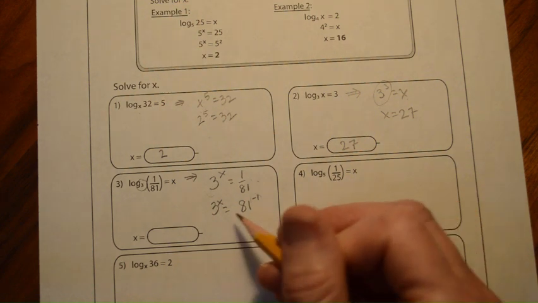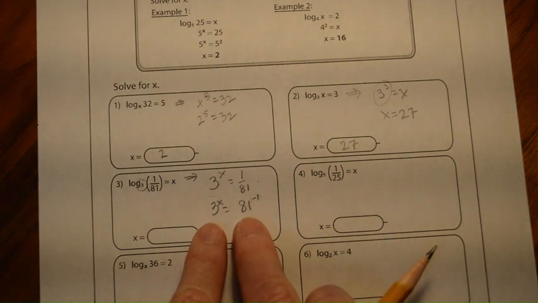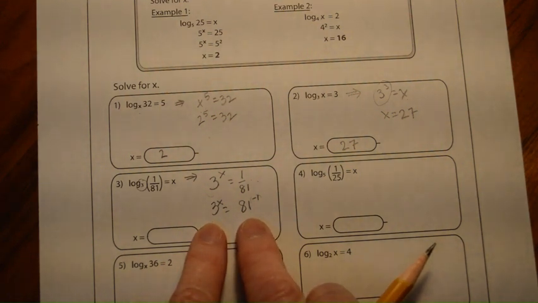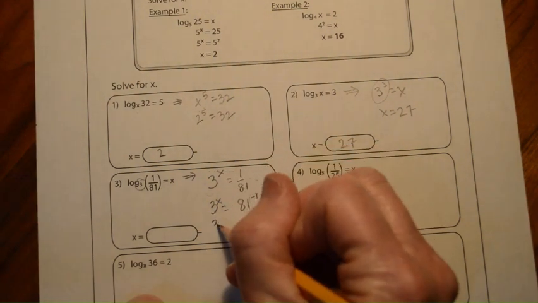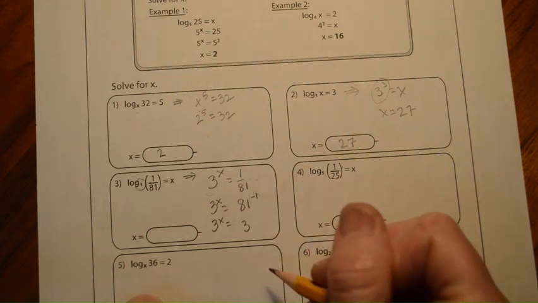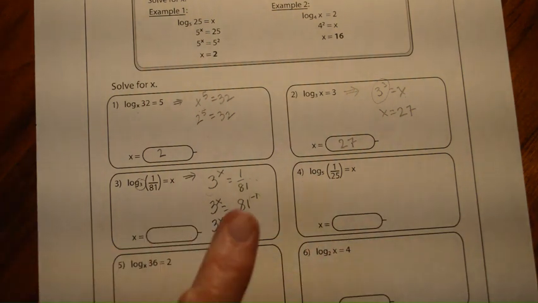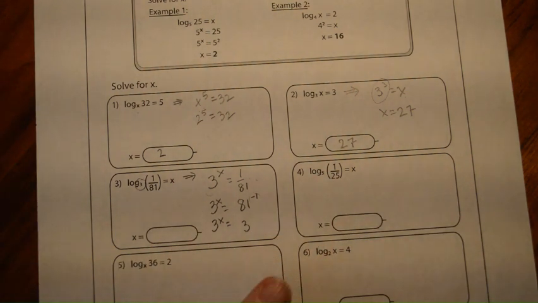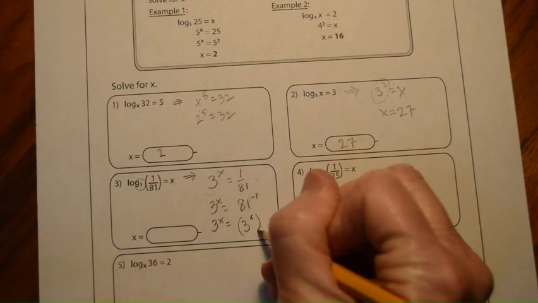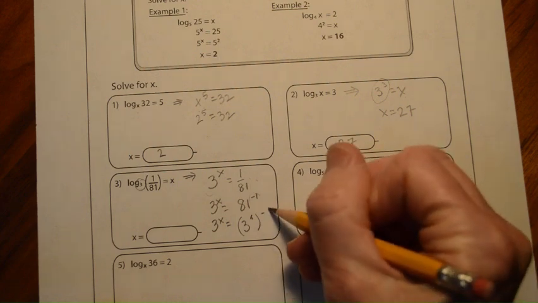All right, so now if you remember these, we said, okay, if we have different bases, our job is to try to get them to the same base. And 81 is a power of 3, so we'll just rewrite that. So we'll say 3 to the x equals, right, then this is 3, again, 3 to the 1st is 3, to the 2nd is 9, to the 3rd is 27, to the 4th is 81. So this is going to be 3 to the 4th to the negative 1.